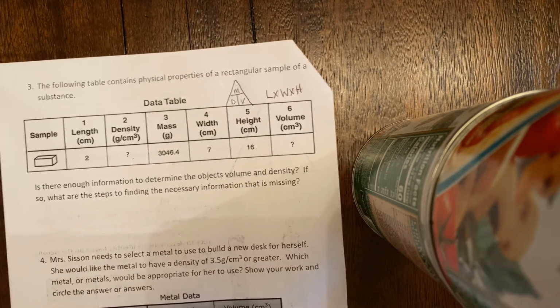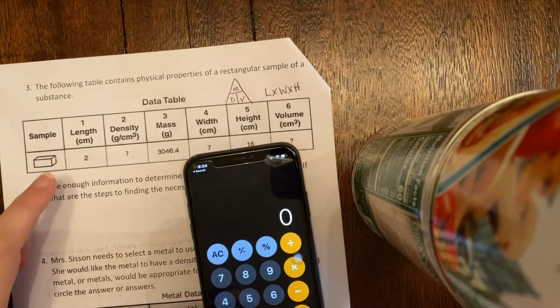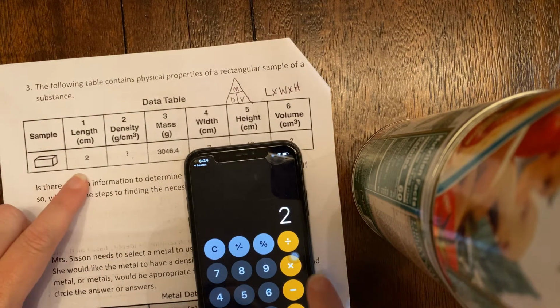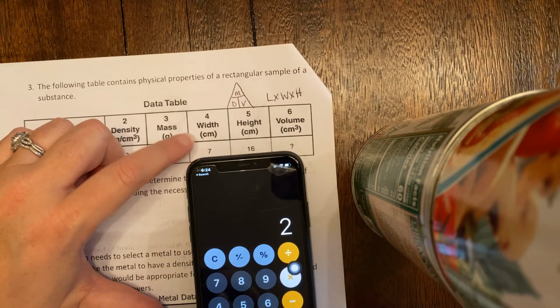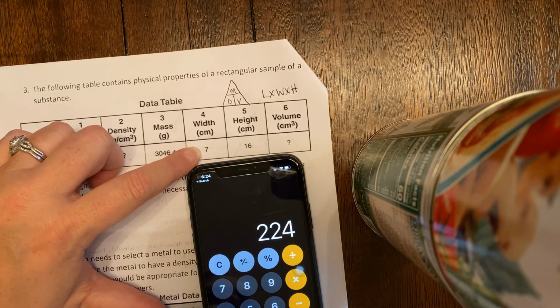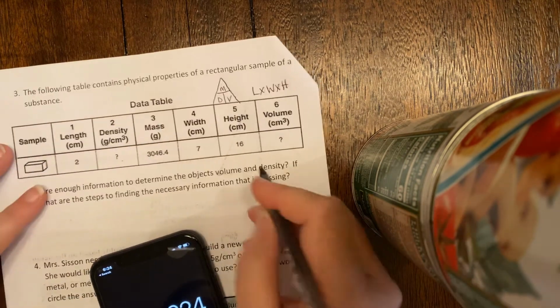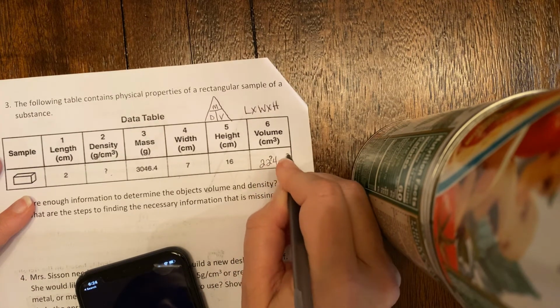Right? So let's do that. Let's use our calculator. And the length is 2 times 7 times 16 equals 224. So our volume is going to be 224 centimeters cubed.